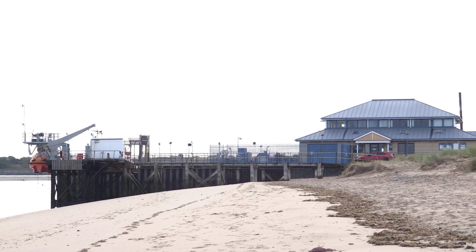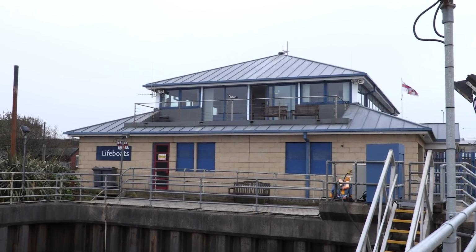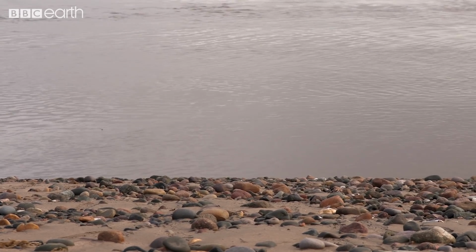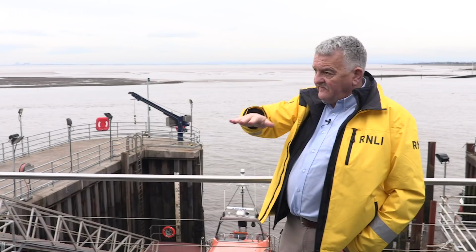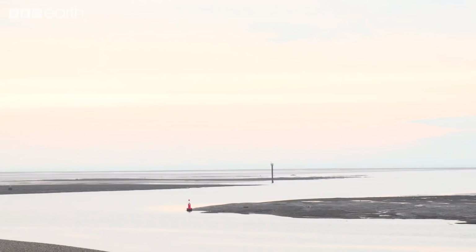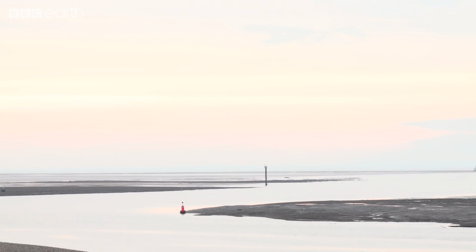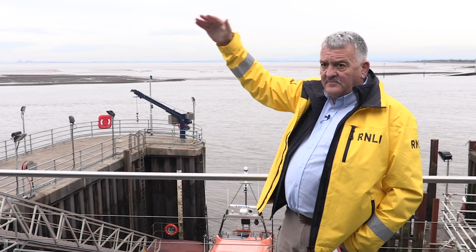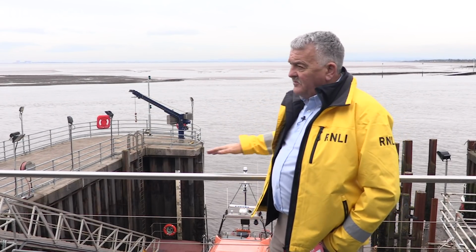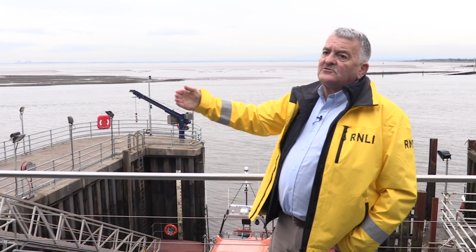The RNLI is a volunteer lifeboat service maintained from 297 stations around the UK and the Republic of Ireland, operating a 24-hour rescue service 365 days a year. The tide comes in and obviously it floods across the low-lying parts of the beaches first, but further offshore, and especially in our area, is where the higher beaches are. So the tide will come in behind you. And once it starts coming in behind you, then obviously you're going to be cut off.